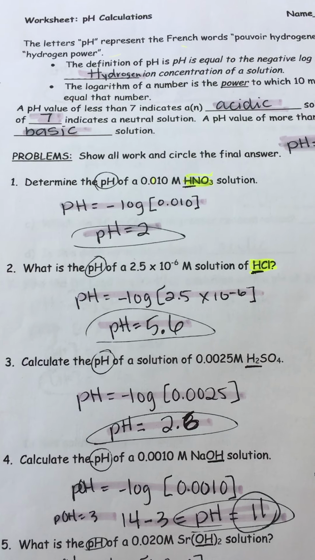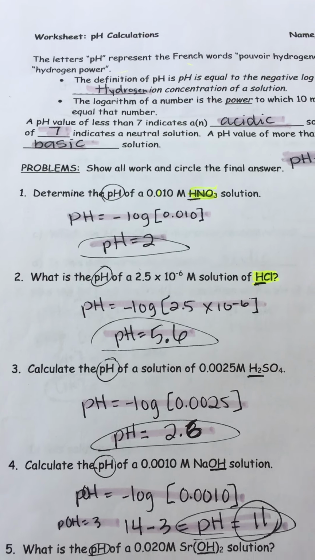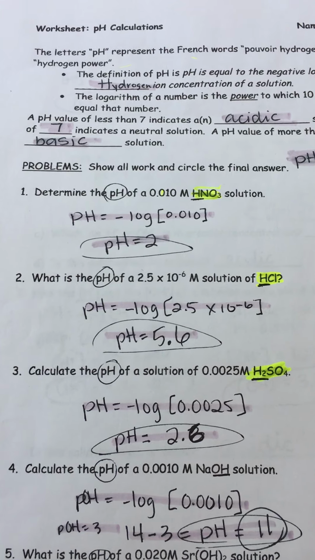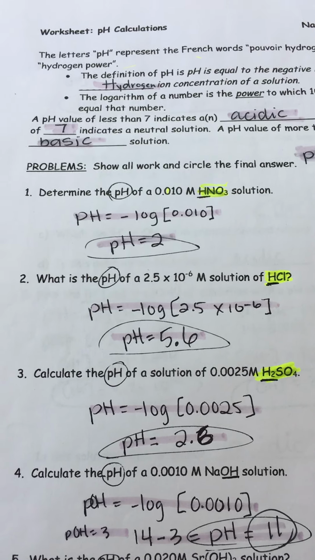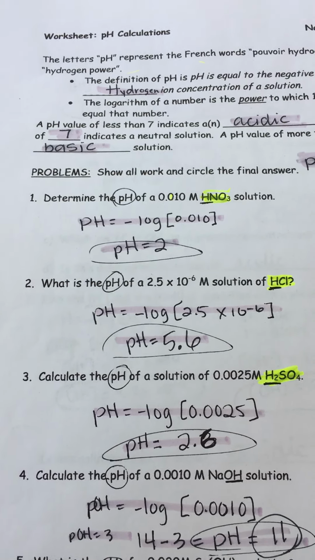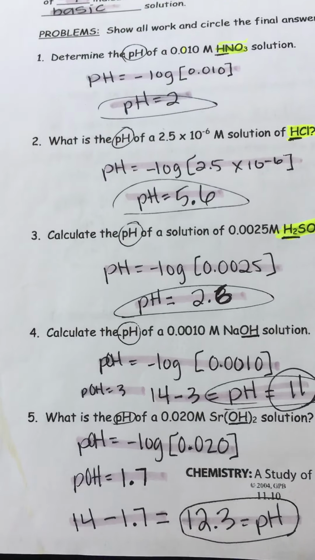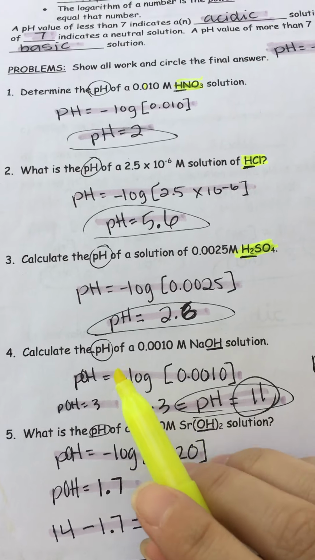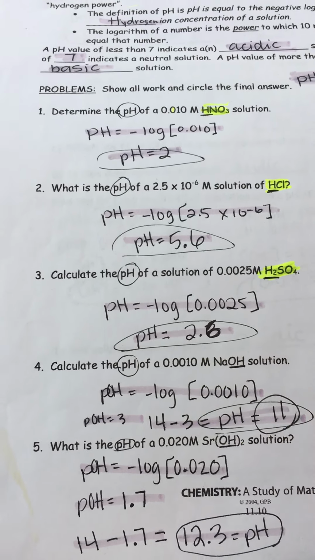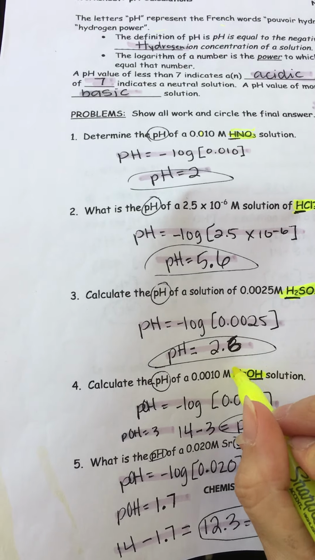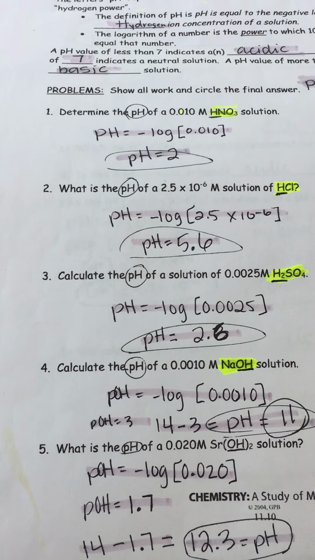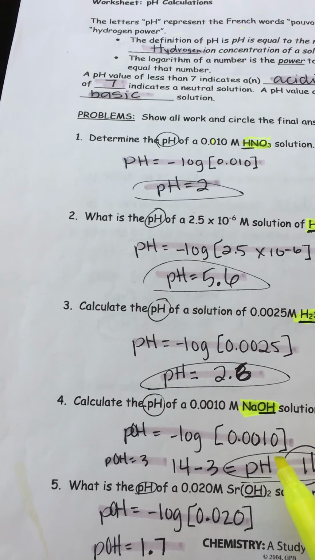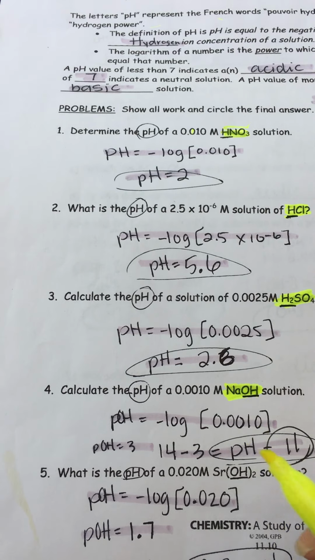So now we're asked to calculate the pH of a 0.0025 molar H2SO4 solution. We've got H's there at the beginning. We've got an acid. Going to donate a proton, so all we have to do is pH is the negative log of that. 4 and 5 are different. A lot of you missed this, so let's talk about this. Pay attention here. We are asked to find the pH of a NaOH solution. This is different. This isn't an acid. This is a base. So when we do pH as the negative log, we can't do that for this one.